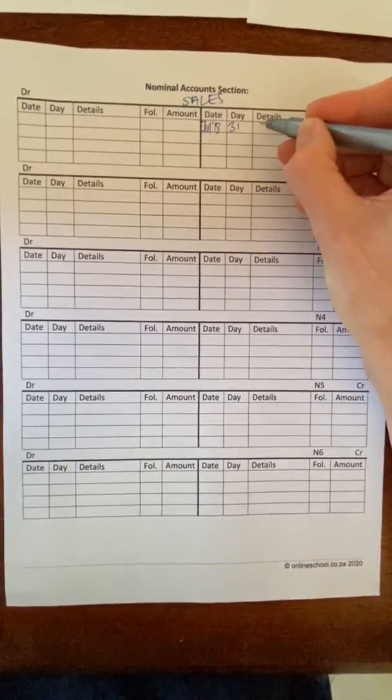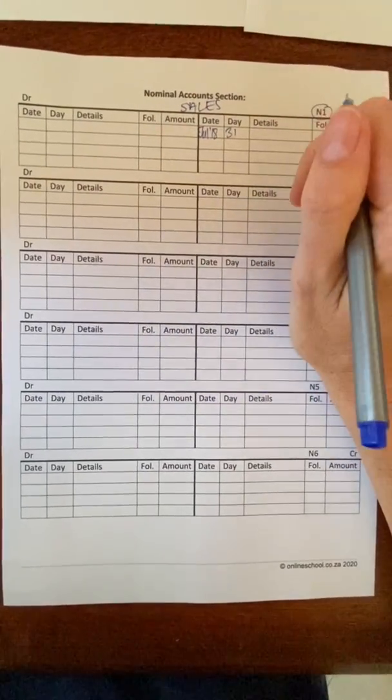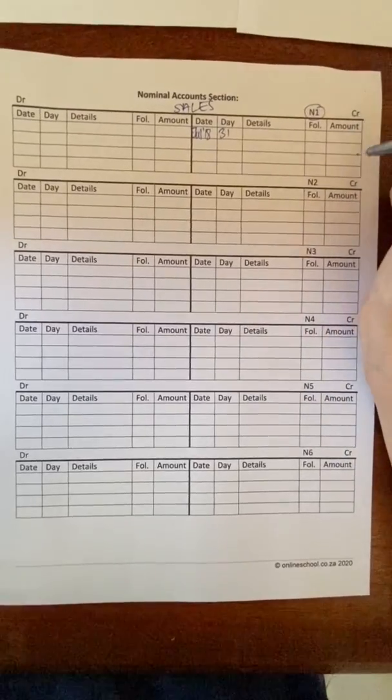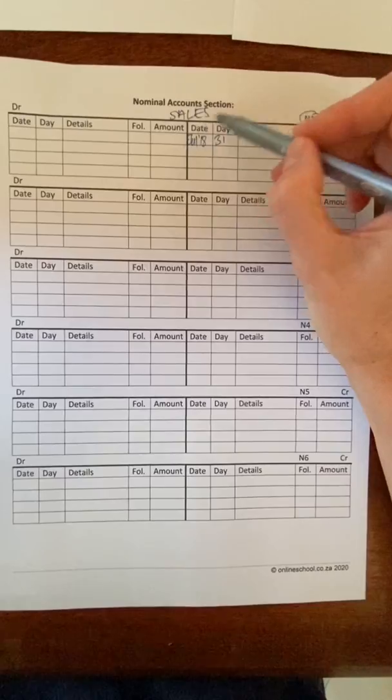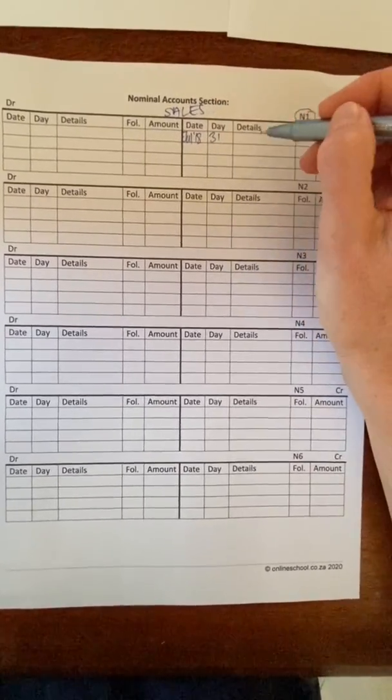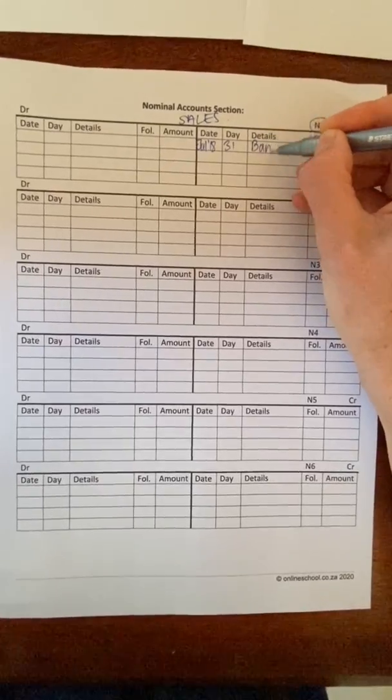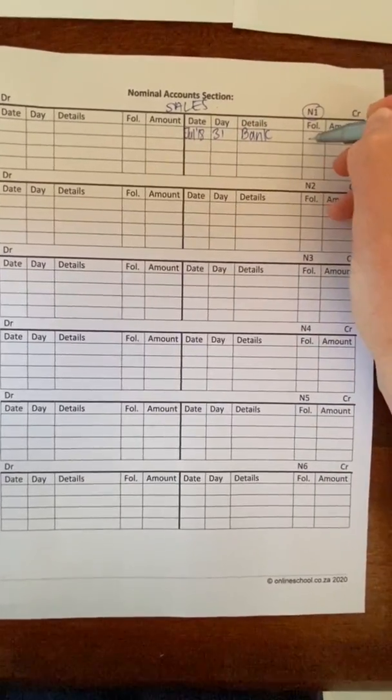What is my contra account? My contra account is the debit version of this amount that I'm going to record now, because this is the credit version. Where does all of the money go that this sales is representing? It is income from sales. The money is recorded in the bank account. That is the contra account.